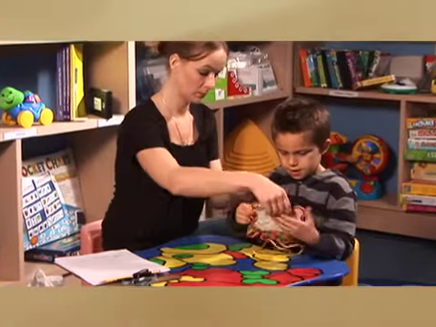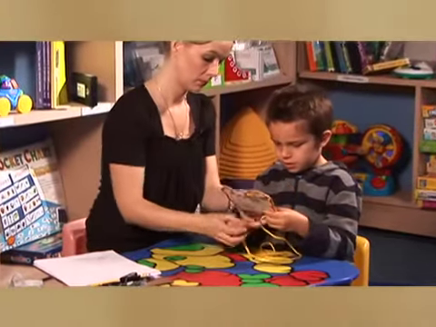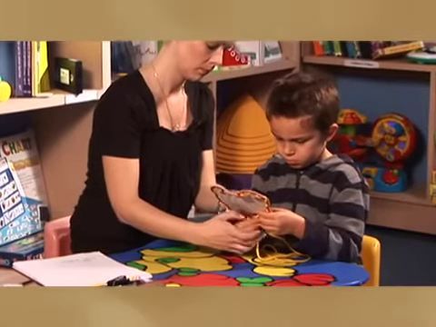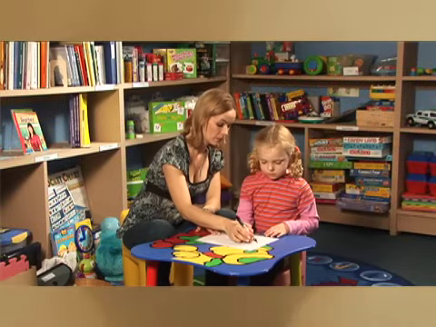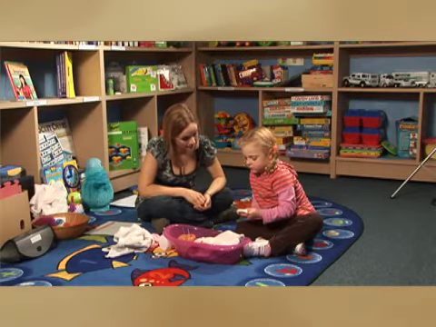For example, the therapist could guide the child's hand to show him how to put a lace through the correct hole or how to print a letter. Let's watch an example of a therapist using physical prompts.